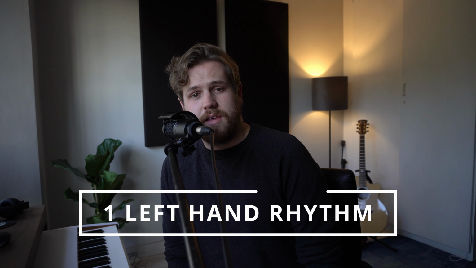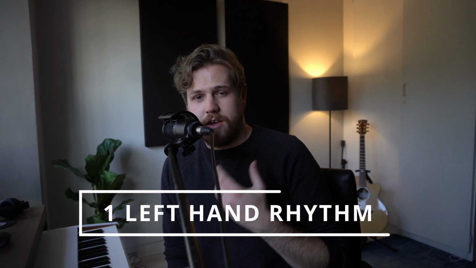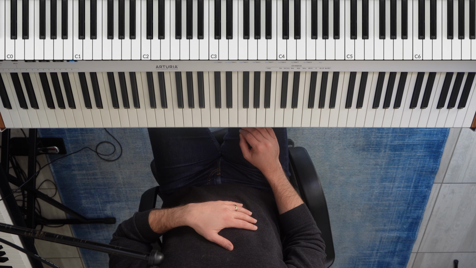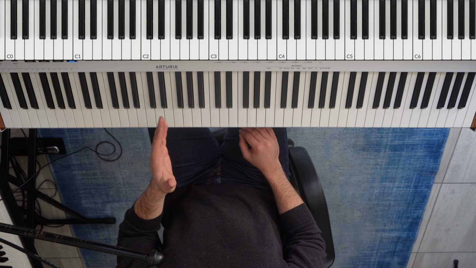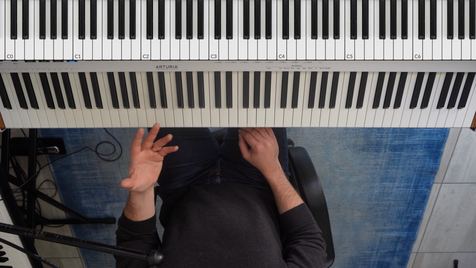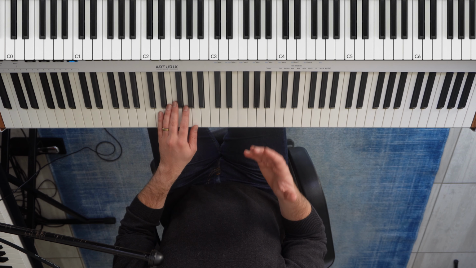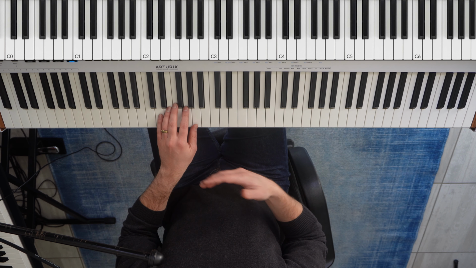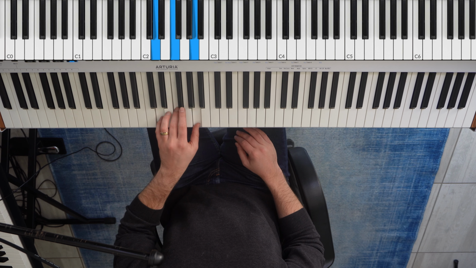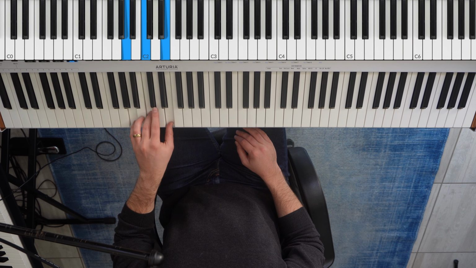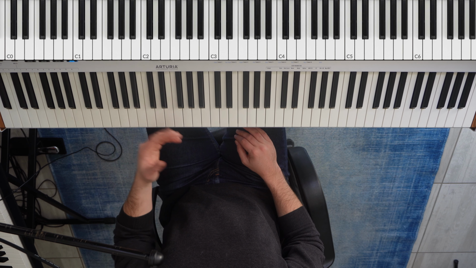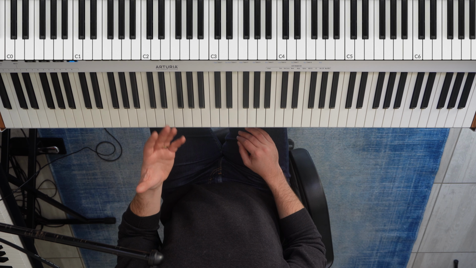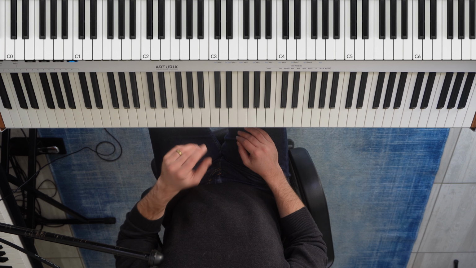Technique number 1 is adding some rhythm to your left hand. A rhythmical left hand is really important for a sense of groove, which is really important for this style of music. The first thing we're going to do is to just play our left hand on every beat. So in this song we have 4 beats in a bar. So we're just going to play our left hand on every beat, essentially keeping time. So it would go like 1, 2, 3, 4, 1, 2, 3, 4, and so on. Now practice playing through the melody while doing that with your left hand.